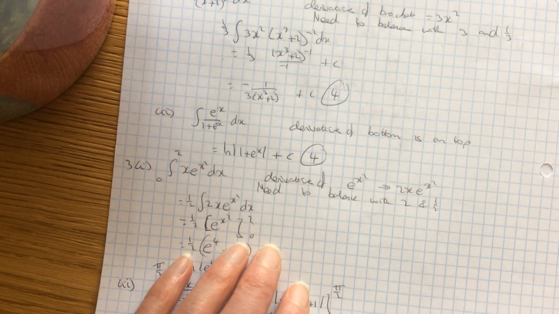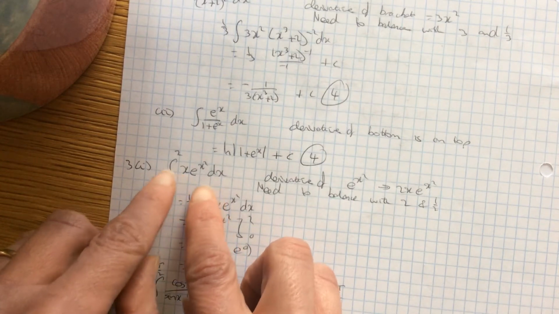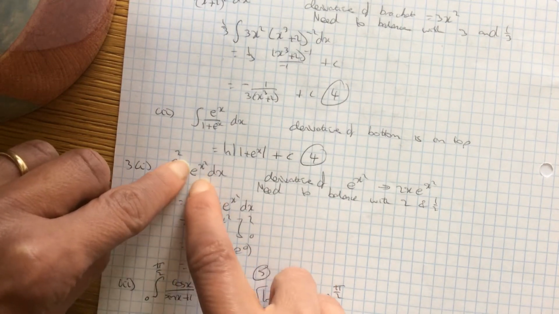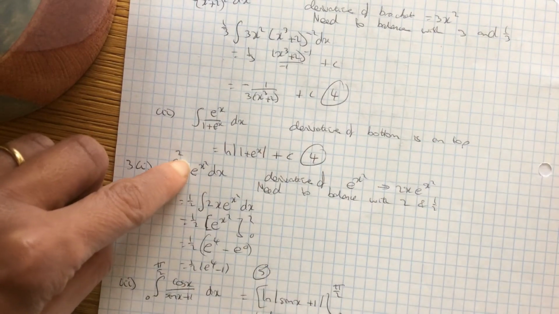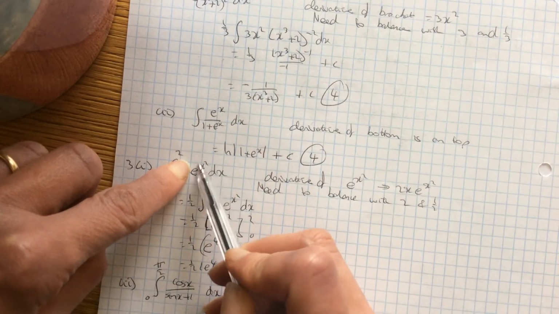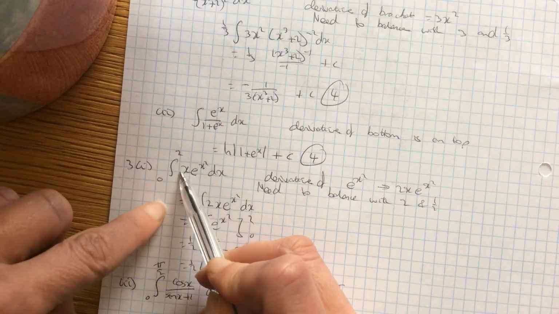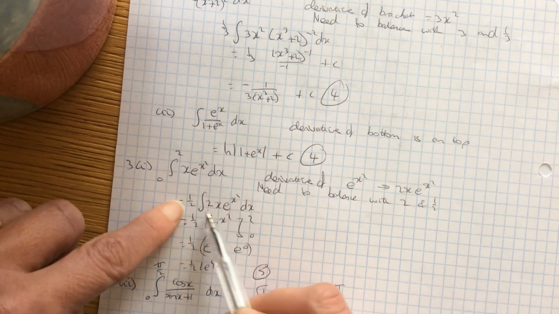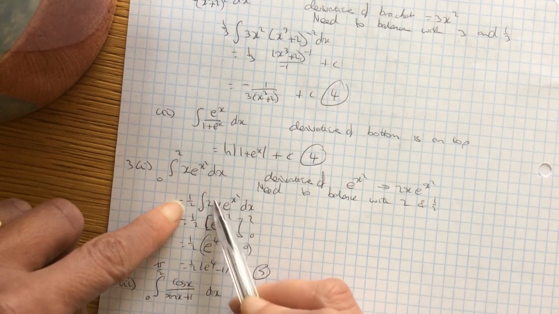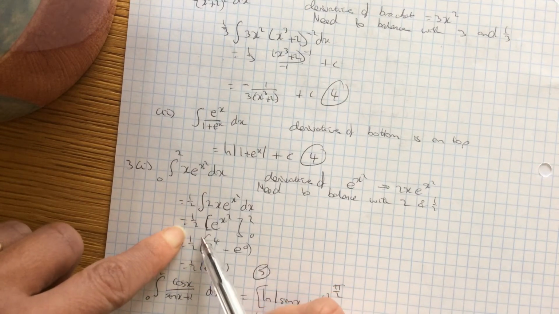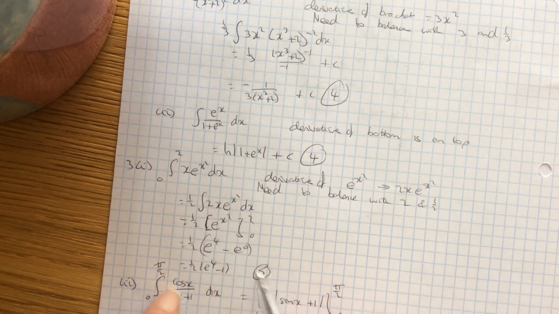Number 3 is very easy to get caught out on. Look at the e function. To integrate an e function, you must have the derivative in front. The derivative of this is 2x. I've got an x. So if I pop the 2 in there and a half outside, I've now got the derivative in front. So I can integrate back, half sits there, sub in your values and subtract.